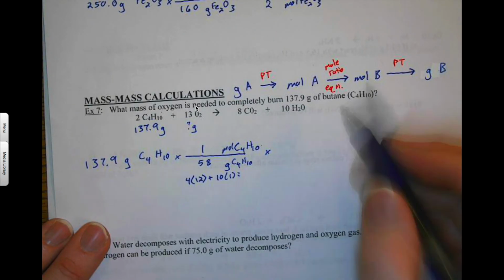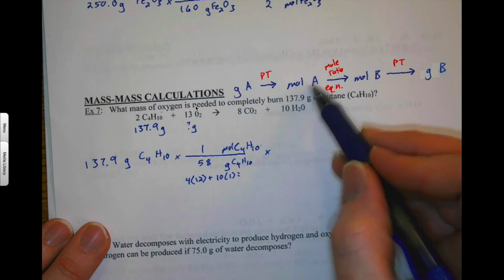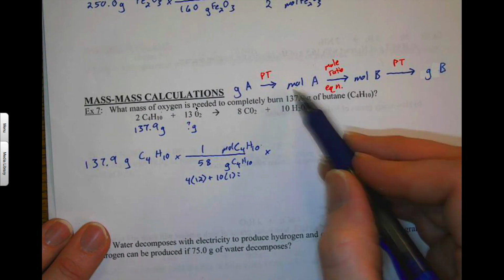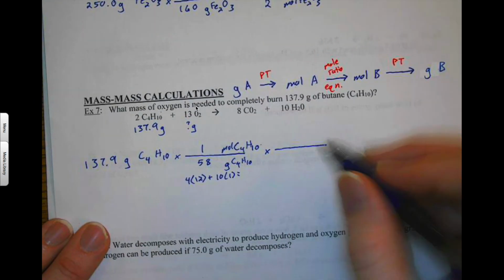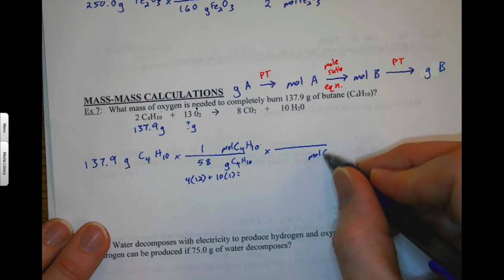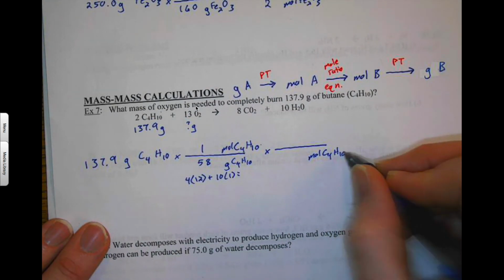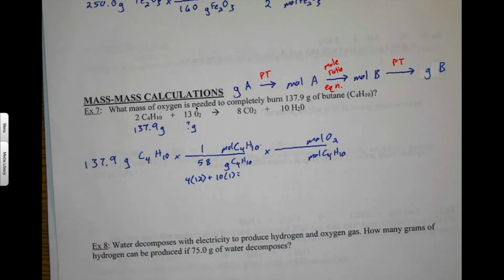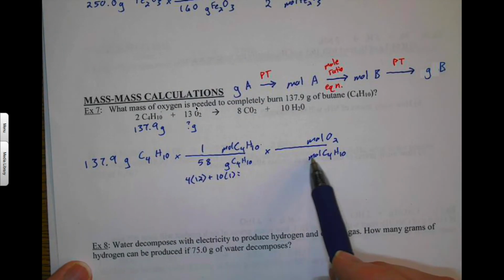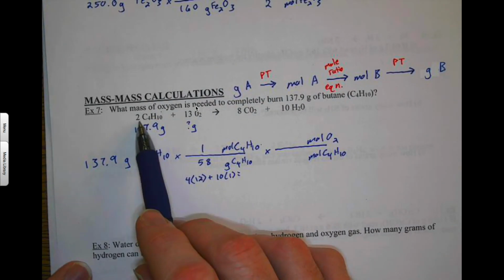And now we're going to change from moles of our substance of butane into moles of our oxygen. So again, we're going to put moles of butane on bottom so that it cancels out. And we're going to put moles of oxygen on top so that's what we want to get. And so now we have to use the coefficients in the equation.